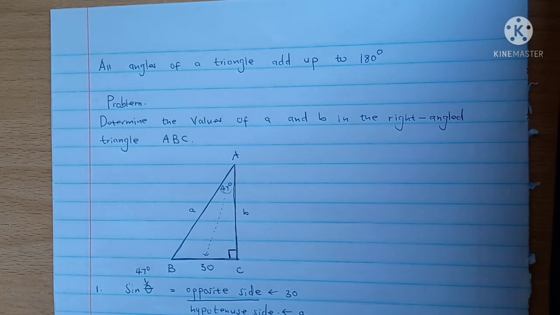It means that we are going to have sine of 47 degrees is equals to 30 divided by A.